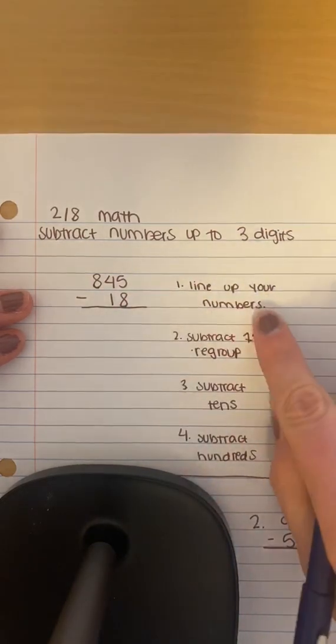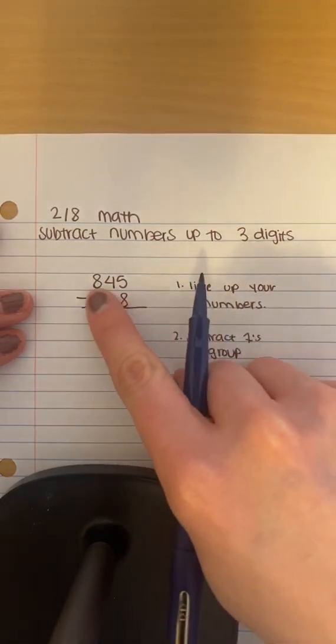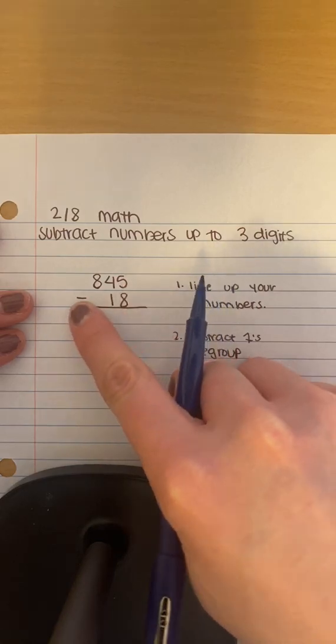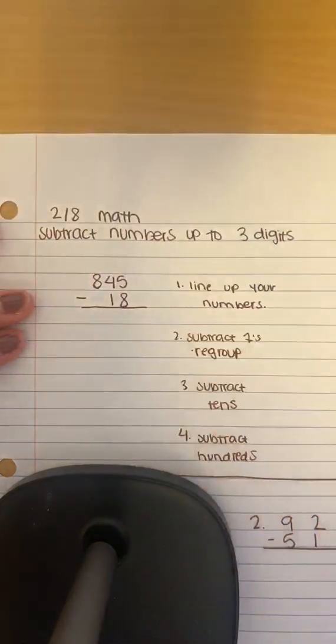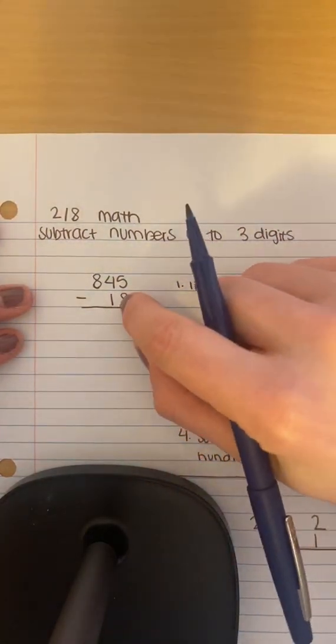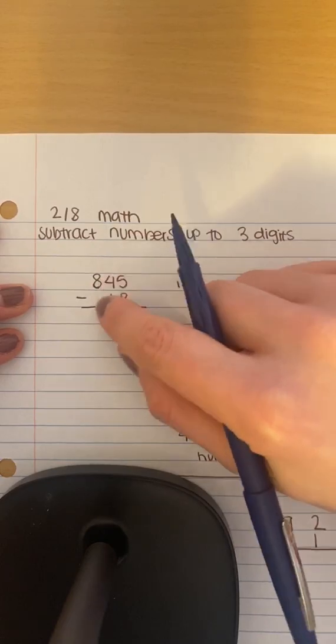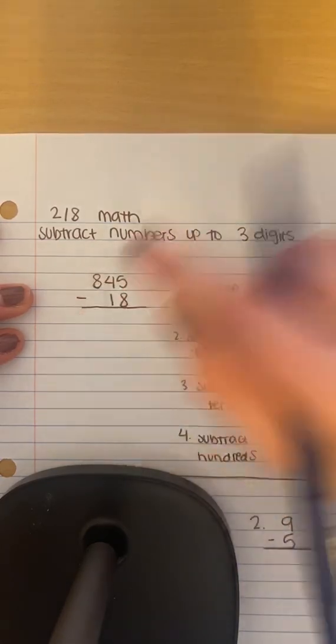So the first thing we want to do is make sure our numbers are lined up. So we have 845 minus, or subtract, 18. So we're taking away 18 from 845. So notice how my ones are lined up together, my tens are lined up, and my hundreds are lined up.